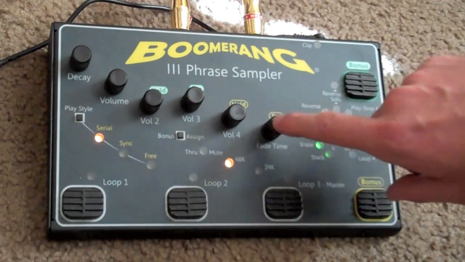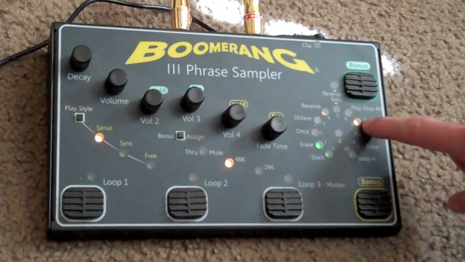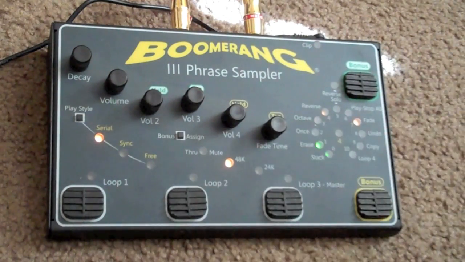This knob is fade time, so when I access the fade feature, this knob describes how long the fade out will be or how short it will be. So you can have it pretty instantaneously fade out, or kind of take a while for those kind of artistic fades. So basically, to get started, all you have to do is hit one of the loop buttons and it'll start recording.